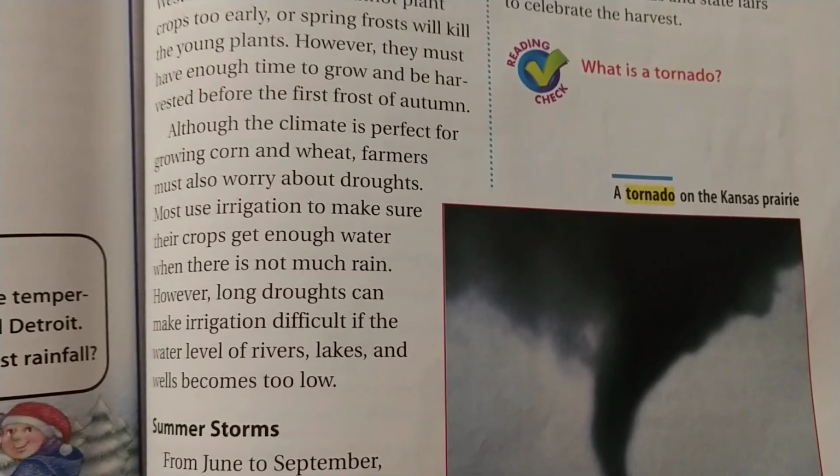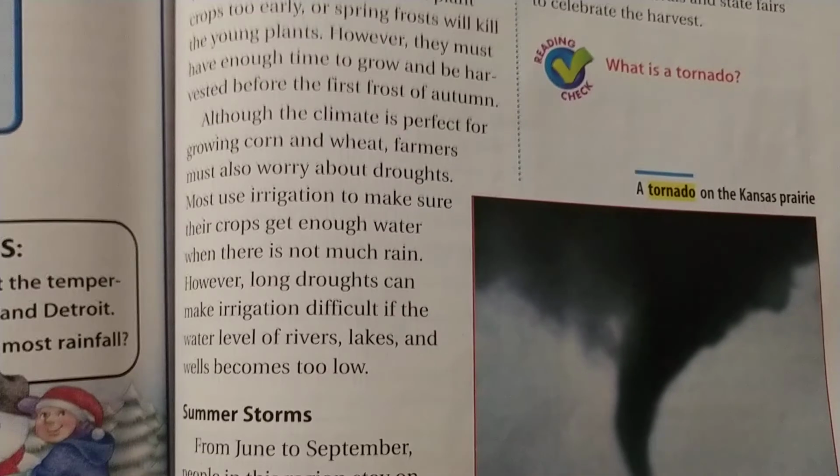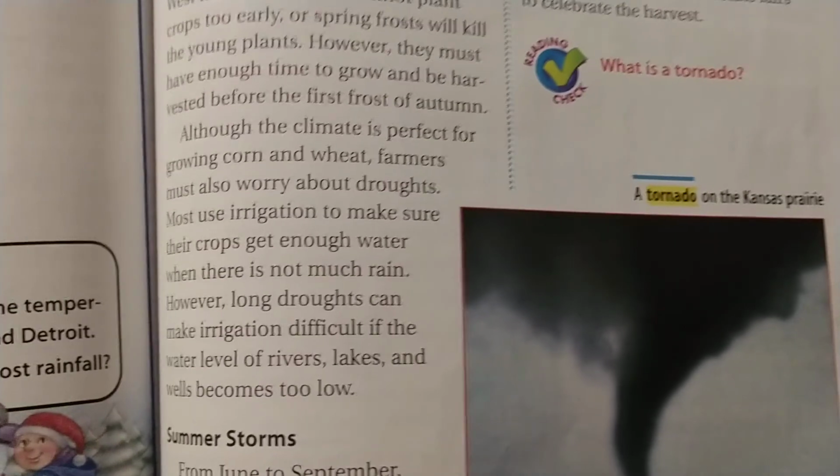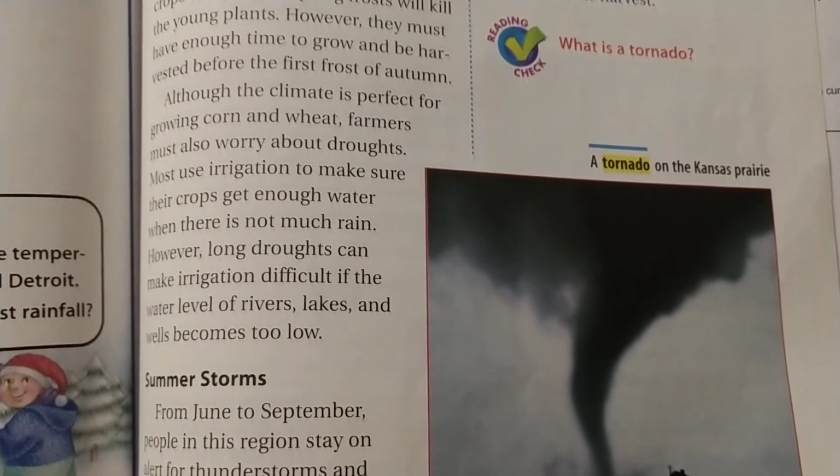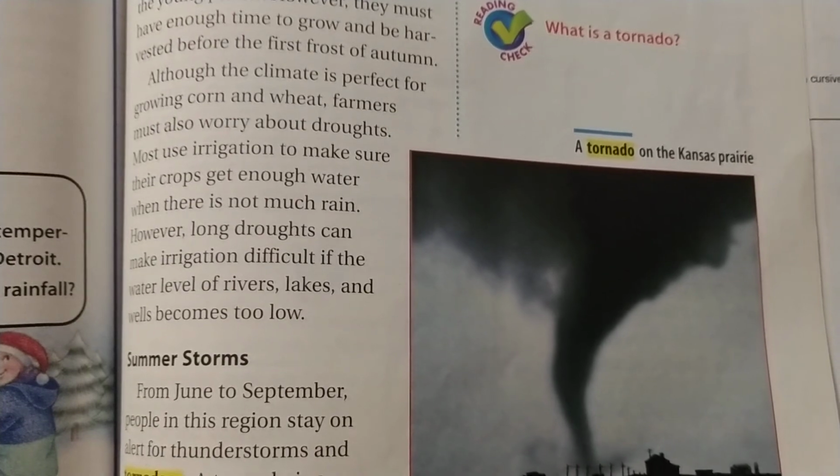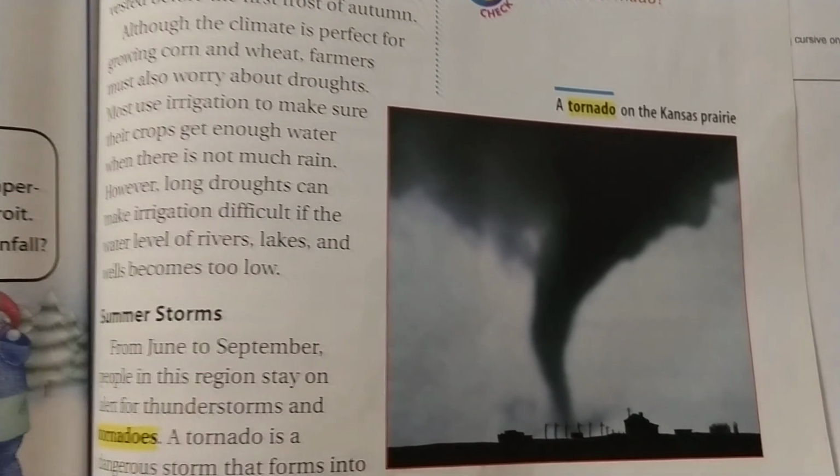When there's not much rain, however, long droughts can make irrigation difficult if the water level of the rivers, lakes, and wells becomes too low. Summer storms.